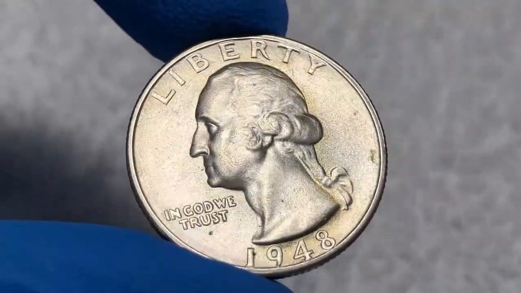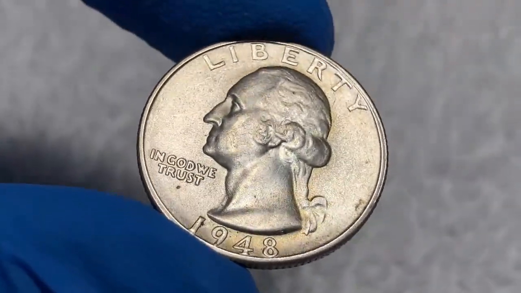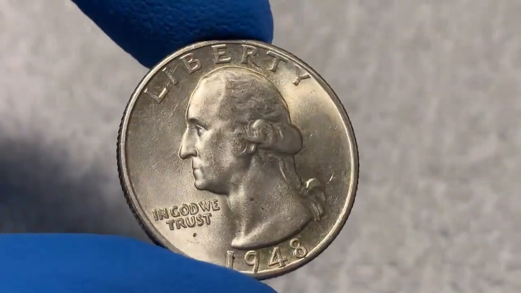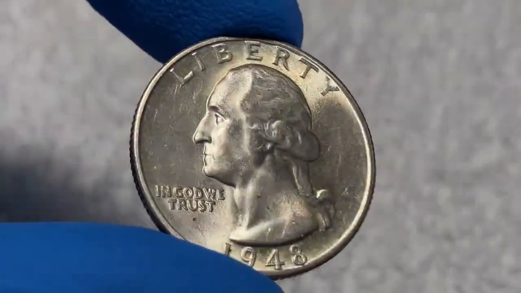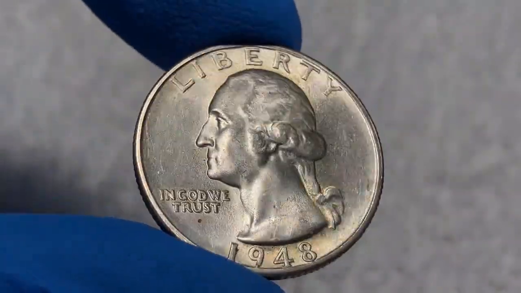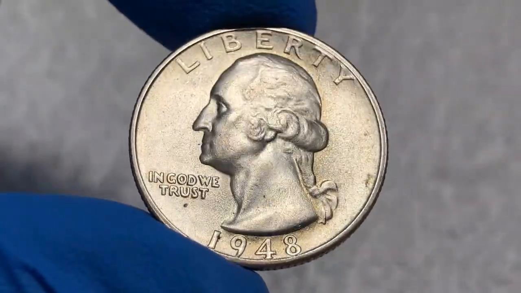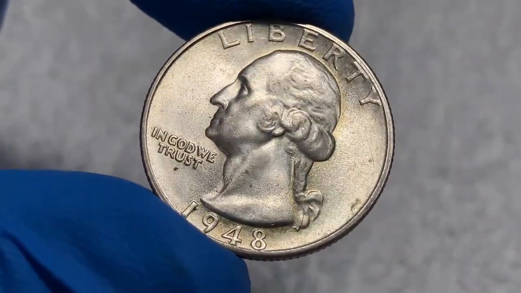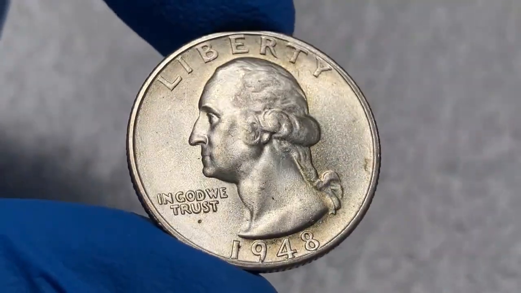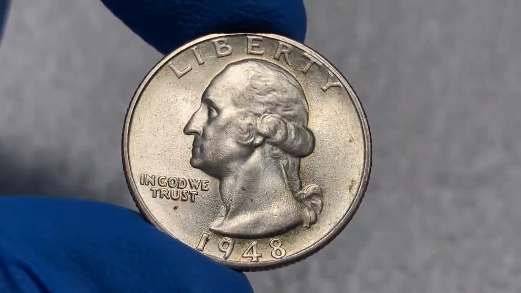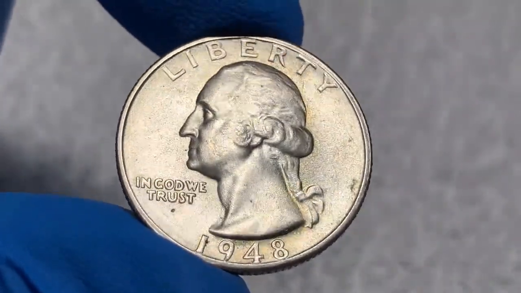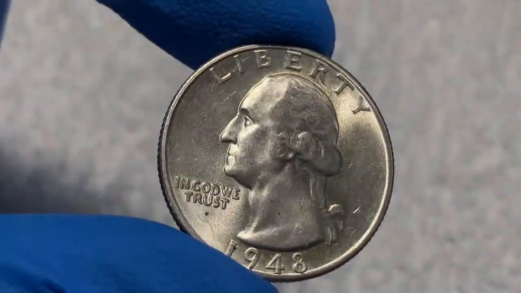So, as we take a look at this 1948 S Washington quarter, we can see it's in really pristine condition for its age. We can see that the luster on it is amazing, and the details on Washington's head there, his silhouette, as well as the words "Liberty and In God We Trust" and the date, are all very clear, and we can easily read them all.